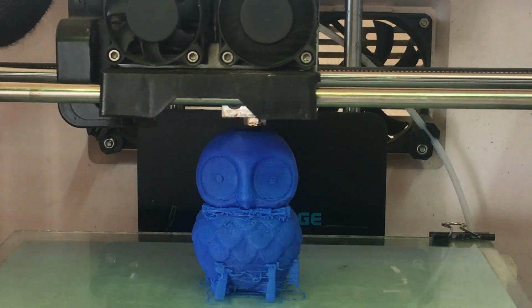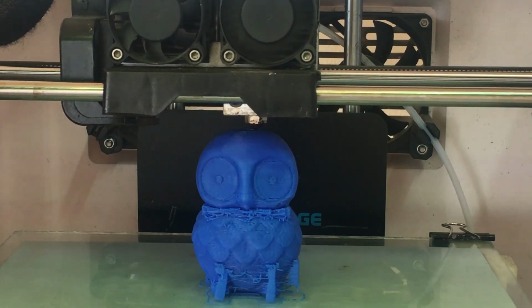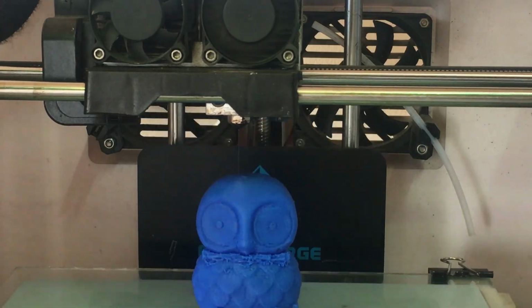And the owl is almost done. Wow! So this is our final print, a little blue owl, and we even printed a sign for LabPeers.